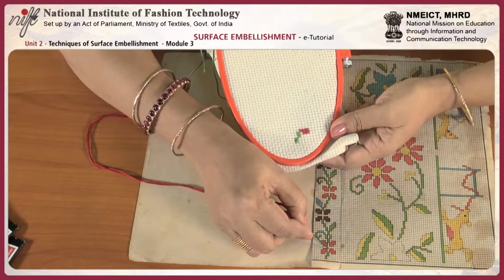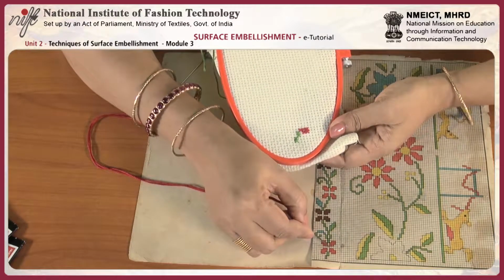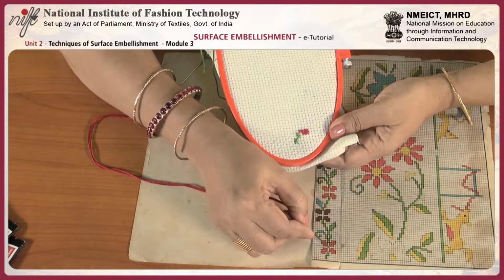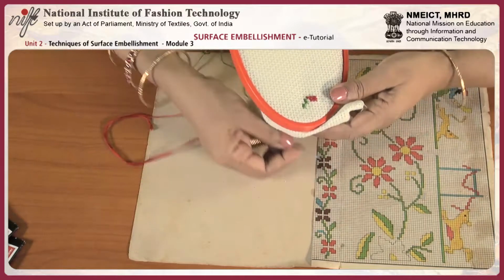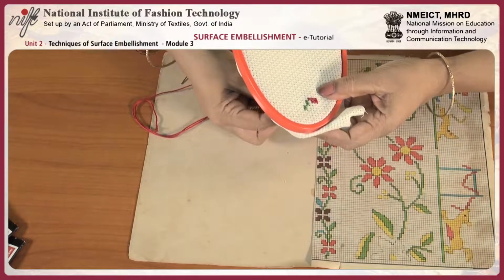Now you have two crosses on top of two squares on top of the reds. Now again continue.